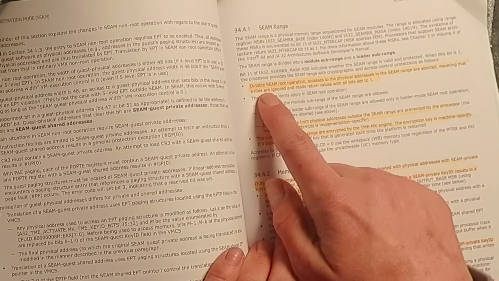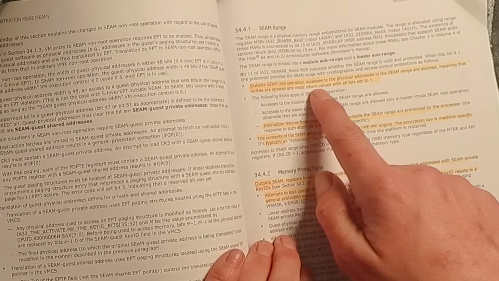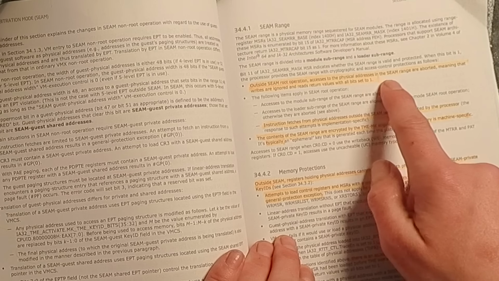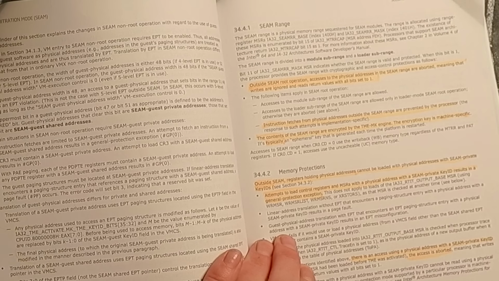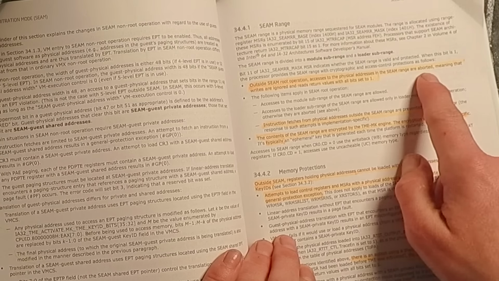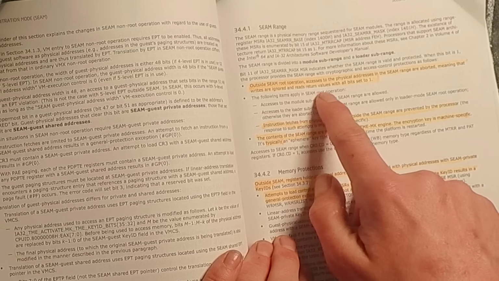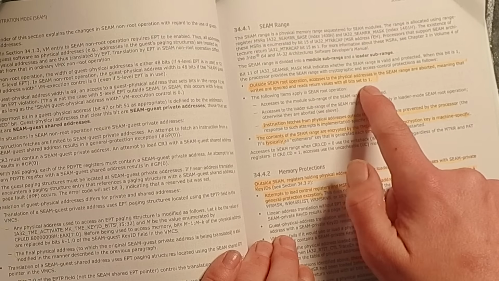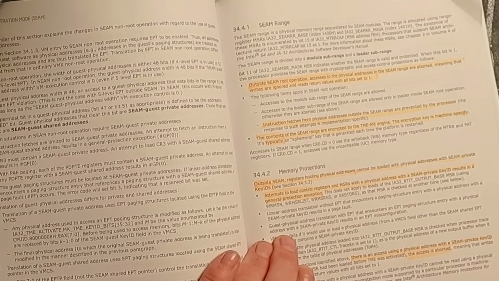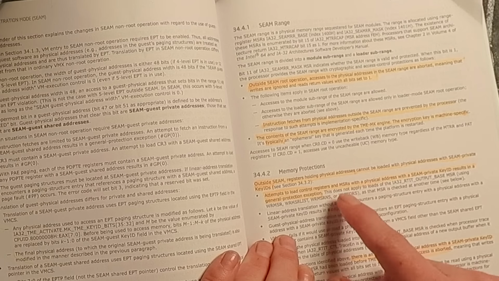And here is what I said before. Outside SEAM root operation, accesses to the physical addresses in the SEAM range, that's this, are aborted, meaning that writes are ignored and reads return values with all bits set to 1. So that's kind of sneaky, right?